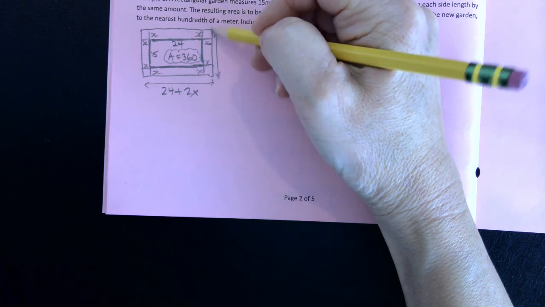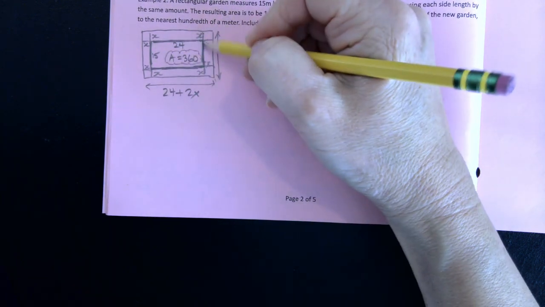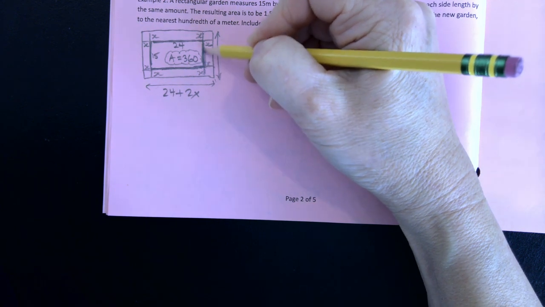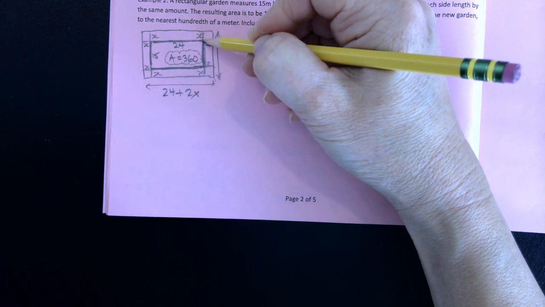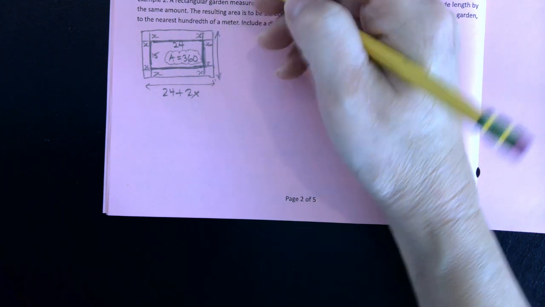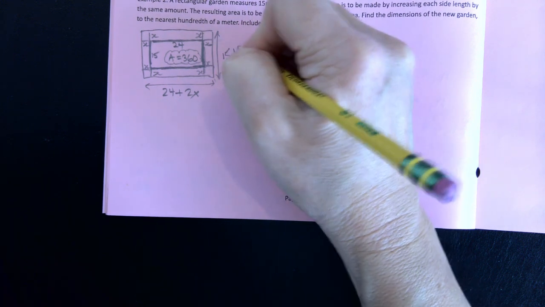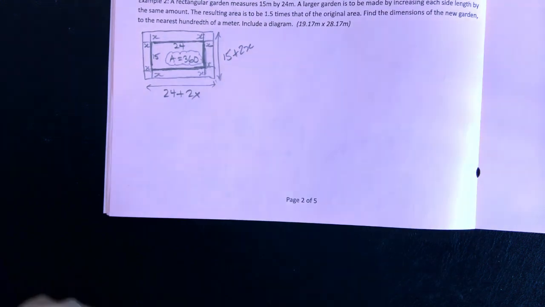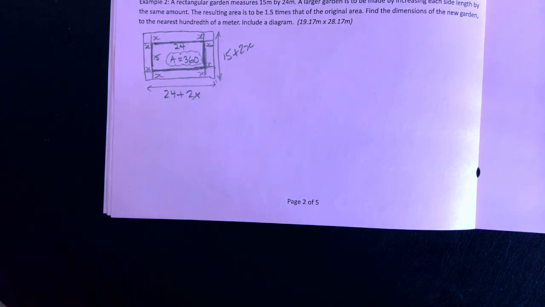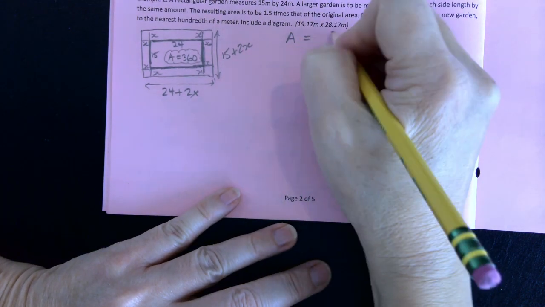When I look this way, I can see that this is still 15, it always was. But to this 15 meter width, I've added x this way and x this way. So the new width is 15 plus x plus x. Okay, that's our picture. Now we need an area function. Okay, well, area is length times width.